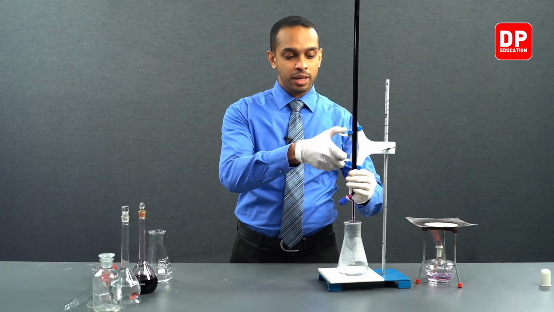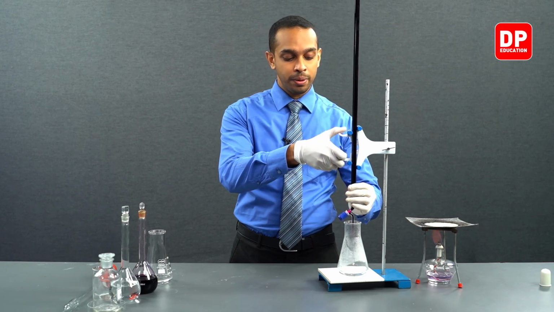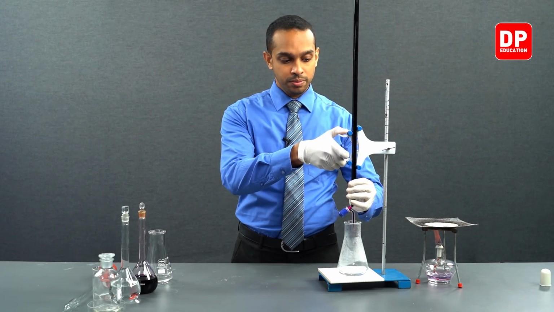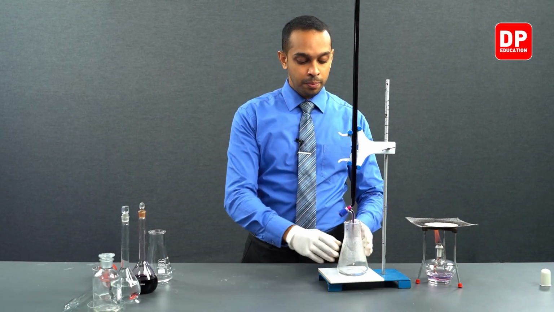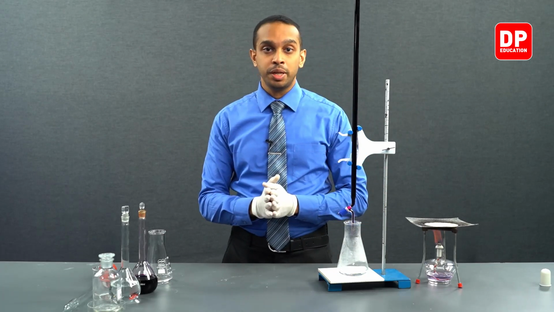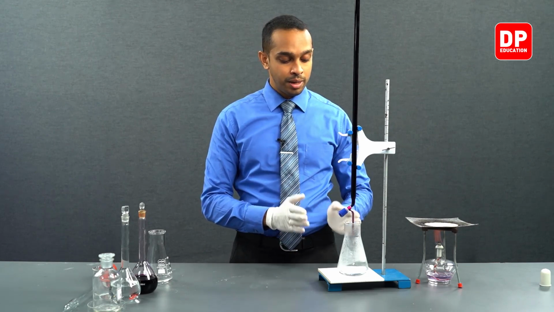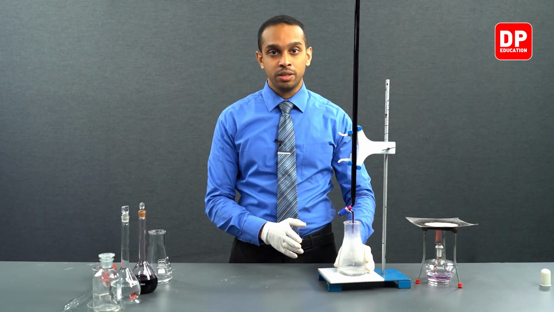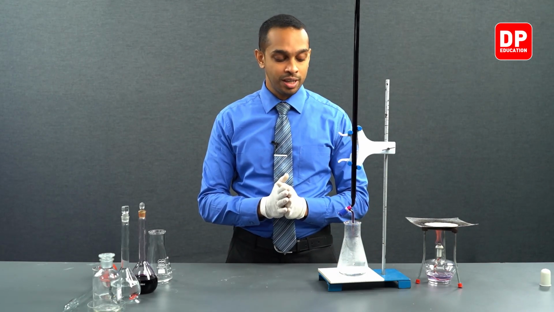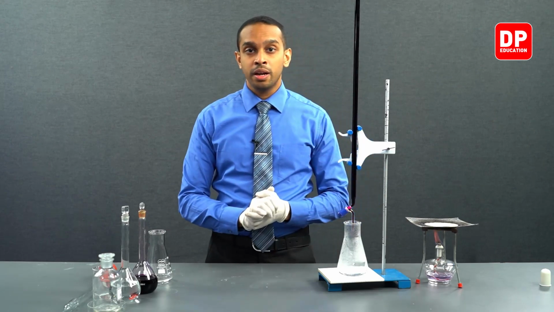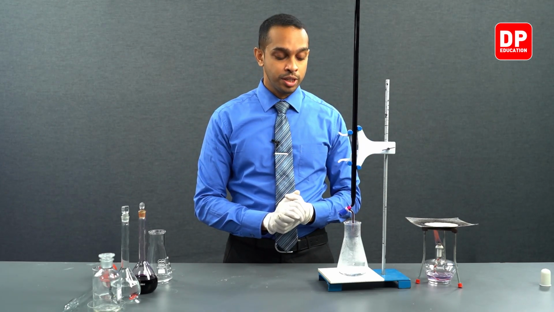So let's move on to our second titration. Just like in the previous titration, we have heated up our solution, and if we need to heat it up in the middle, we will go ahead and do so. For the time being, it is at a temperature of around 60 to 70 degrees Celsius. So now let's start our titration.